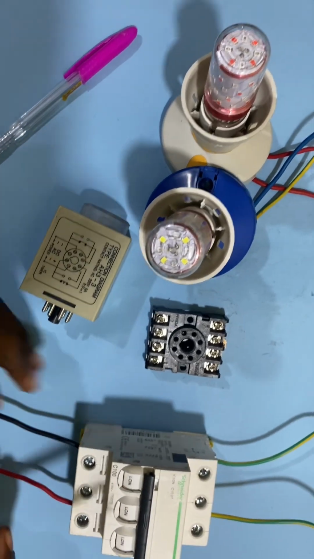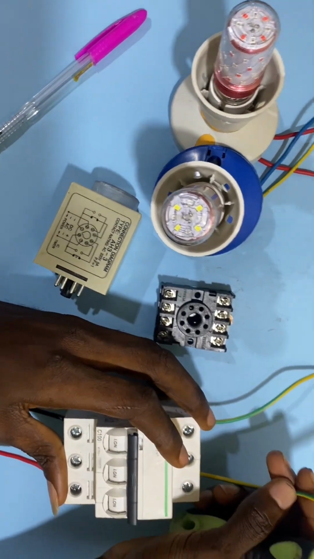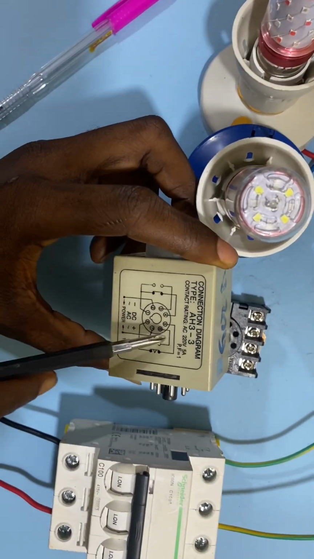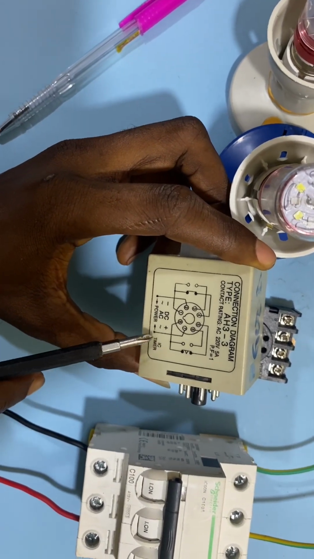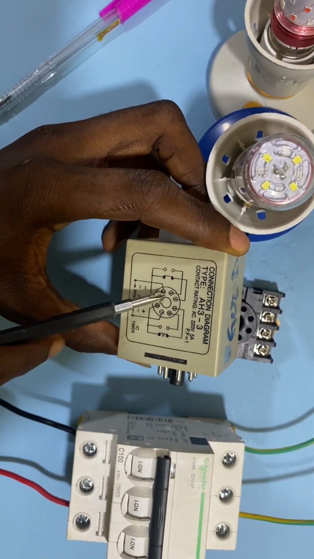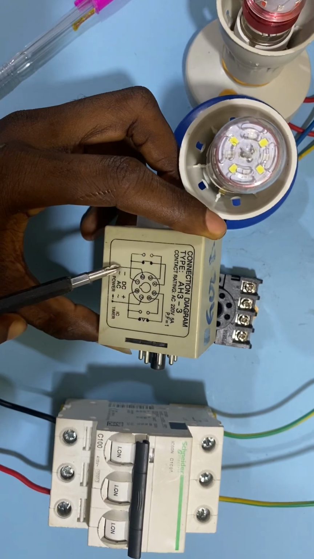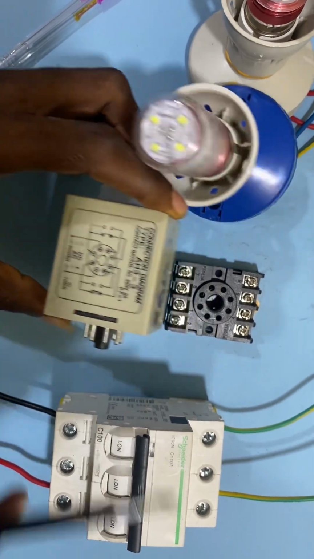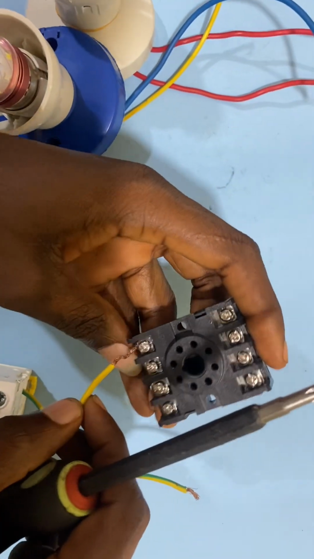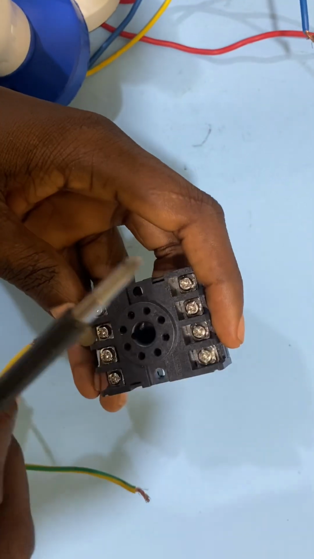So the next thing is to connect the coil contact of the timer, which is pin number 7 and pin number 2. So I'm going to take 2 as my neutral, minus here. So this is my neutral terminal. So I'm going to connect it to pin number 2 of the timer.